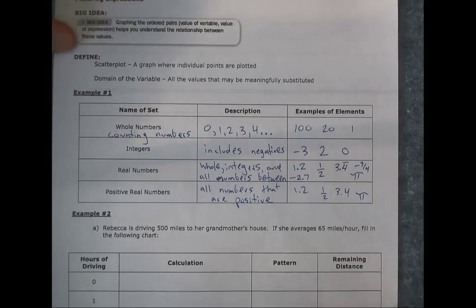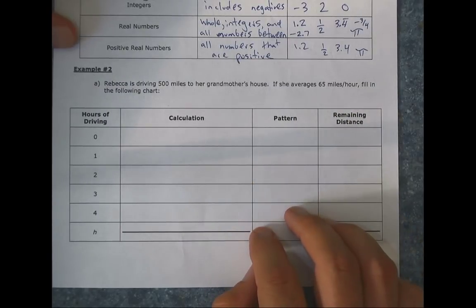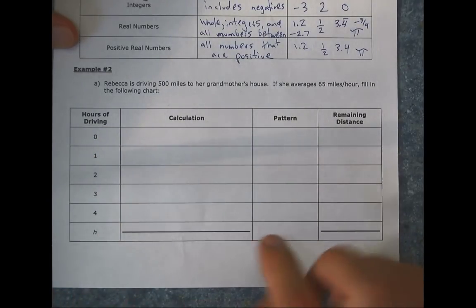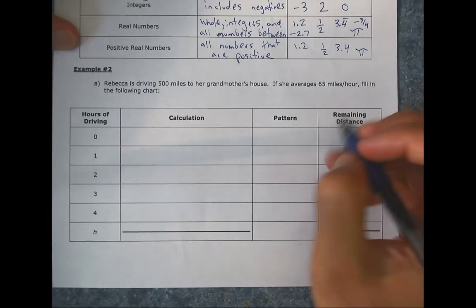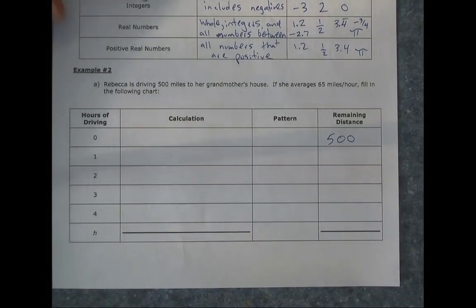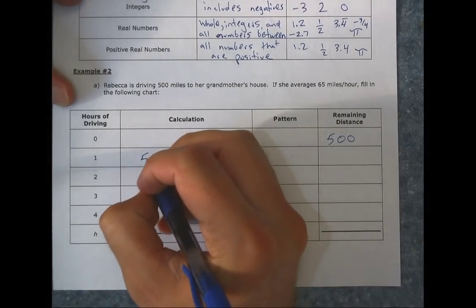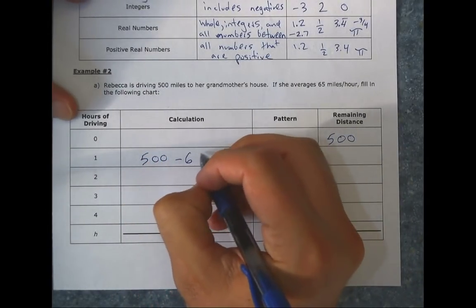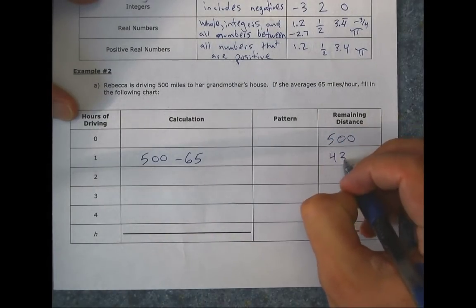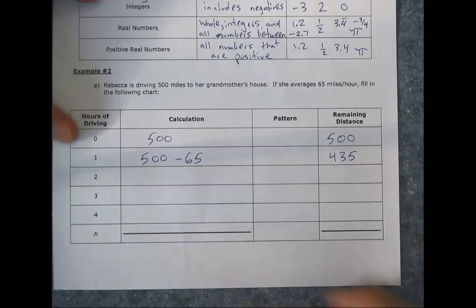So here we go. Example number 2. Rebecca's driving 500 miles to her grandma's house and she averages 65 miles per hour. We're going to fill in the chart that shows us the remaining distance after a certain number of hours. So when she hasn't started driving yet, 0 hours, the remaining distance is obviously 500. That's how far she is. So now, after 1 hour, she's knocked 65 off of that. So for our calculation, it's going to be 500 minus 65. So that's 435. Calculation for the original, there is none really. It's just starting at 500.